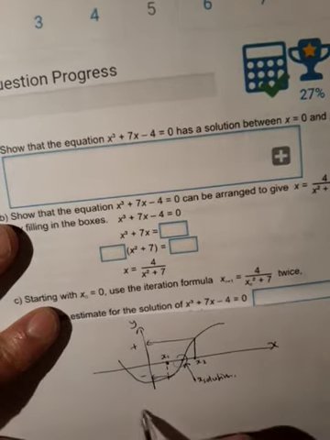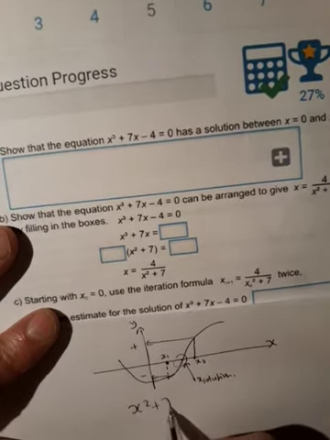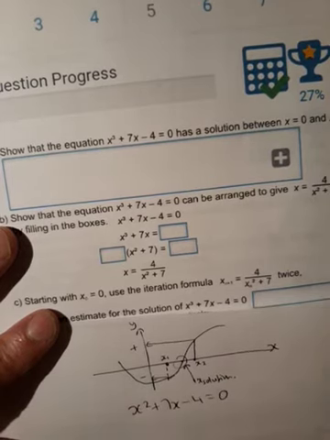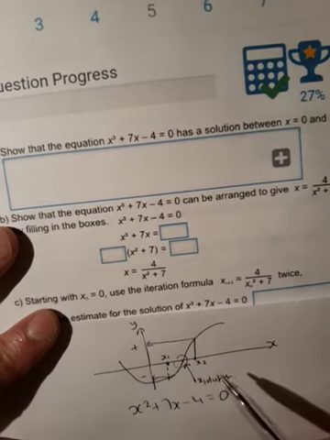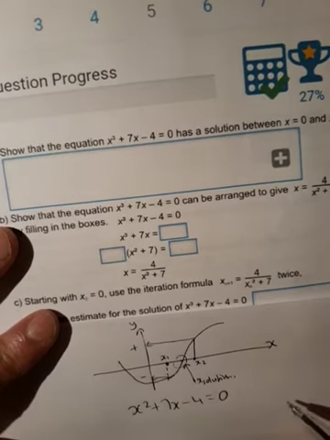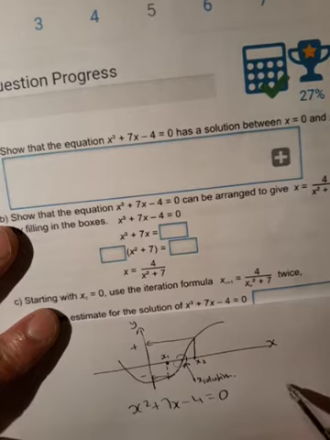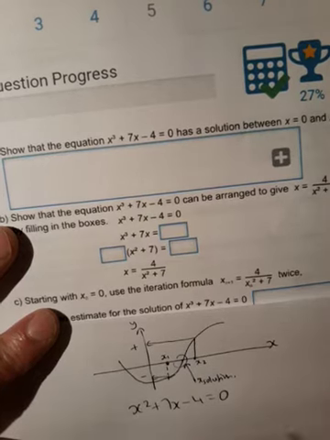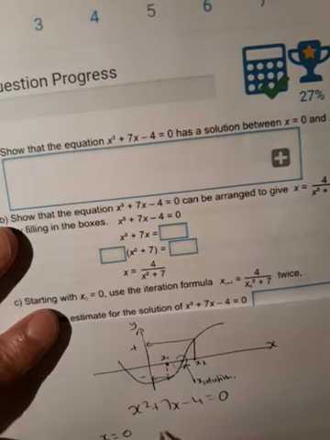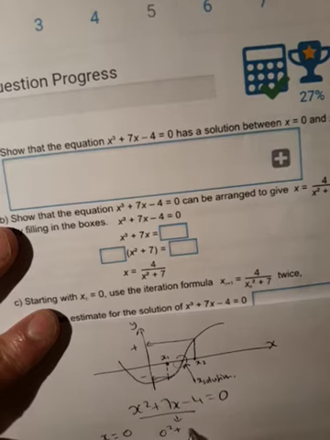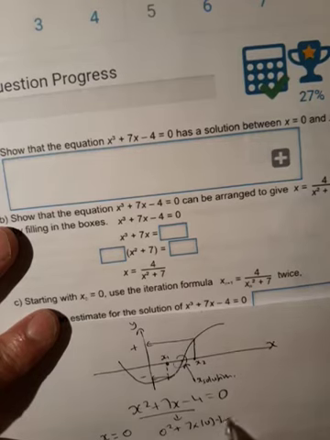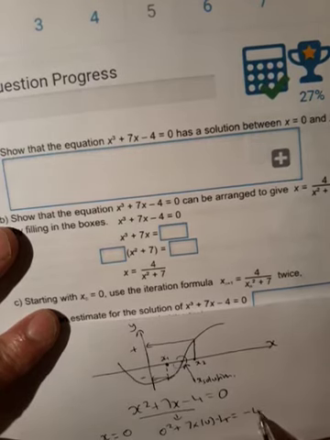So we've got x squared plus 7x minus 4 equals 0. It's not that graph, I've just used that for an example. This is a quadratic, so we're looking at a U-shaped graph. When x equals 0, I get 0 squared plus 7 times 0 minus 4, which is negative 4.